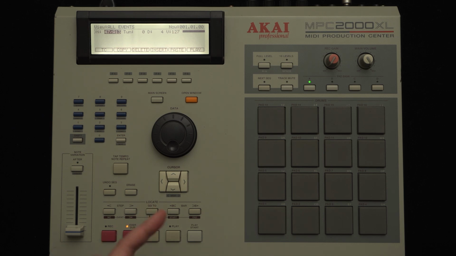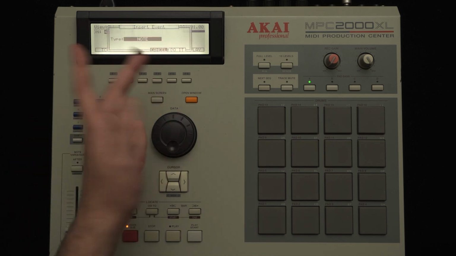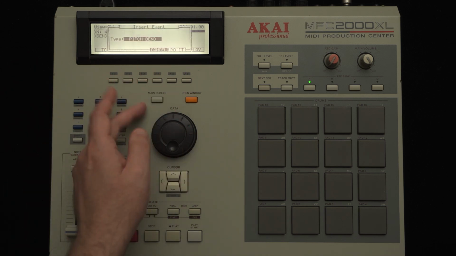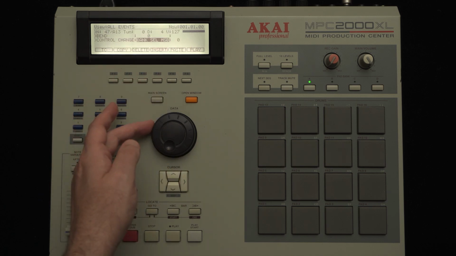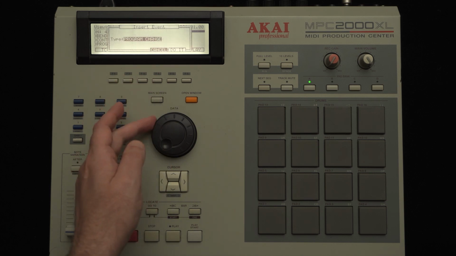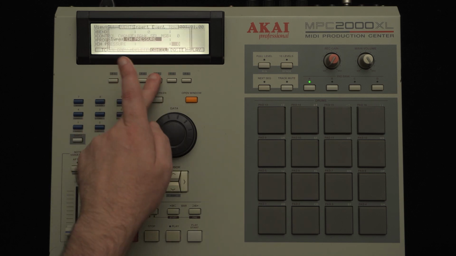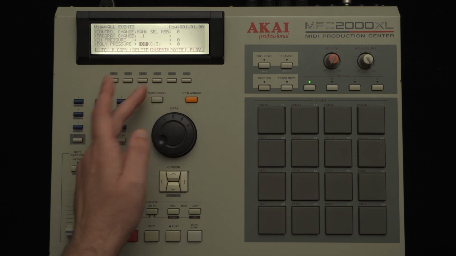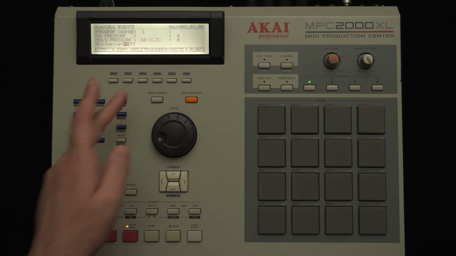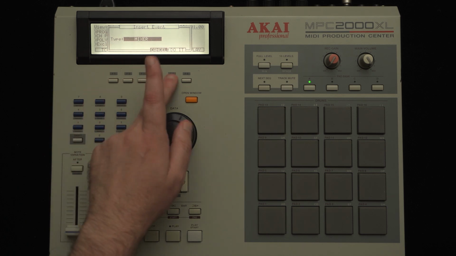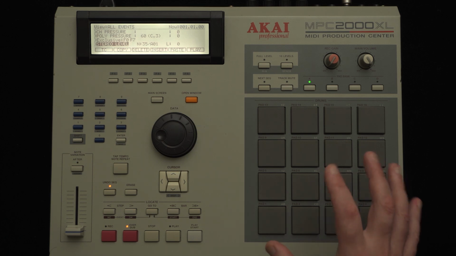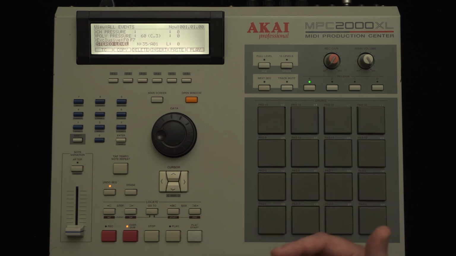So you could insert a dummy note if you wanted to by hitting insert, or a pitch bend, a control change event, a program change event, a channel pressure event, poly pressure event, system exclusive event. And you could even insert a mixer event. And yep, it's true, the mixer in the MPC2000 can be recorded.